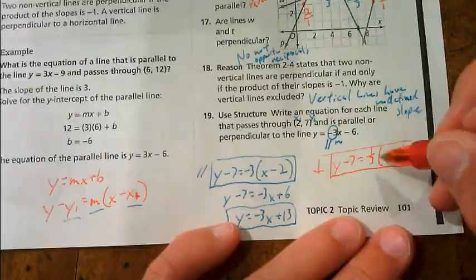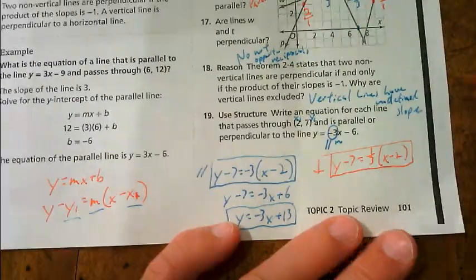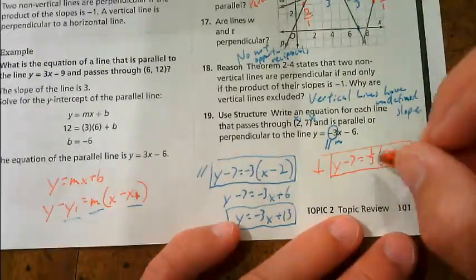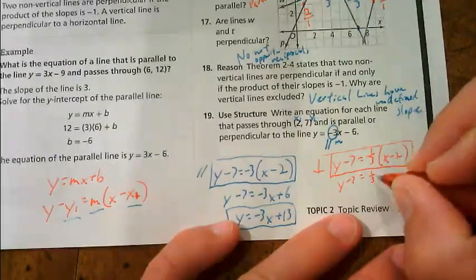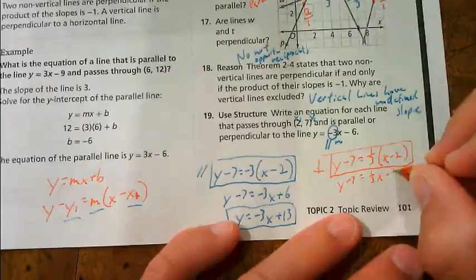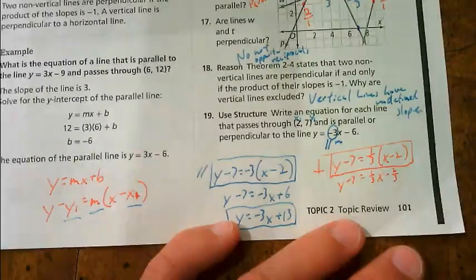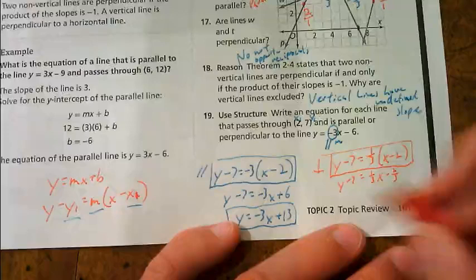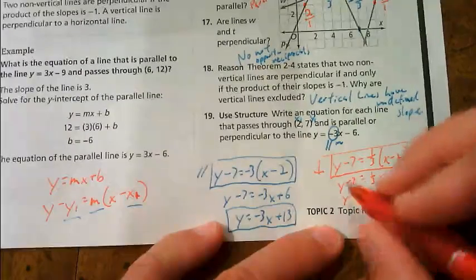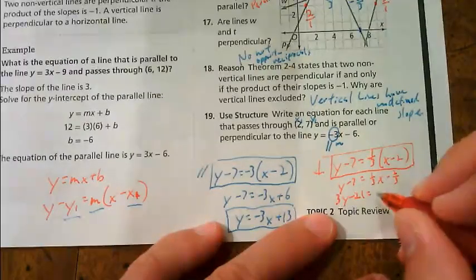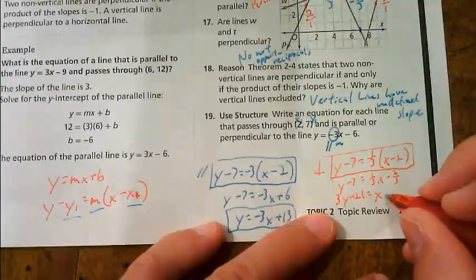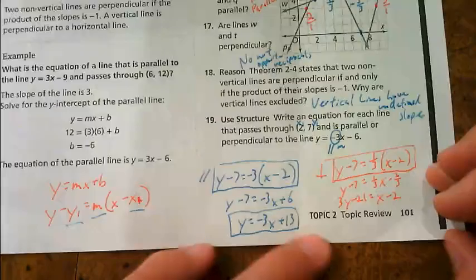So again, that is a good answer, and you can leave it like that. However, we do have this fraction here. So if we want to get rid of the fraction, I would first say go ahead and distribute it. 1/3 x minus 2/3. Get rid of the fraction by multiplying everything by 3. 3y minus 21 equals x minus 2.